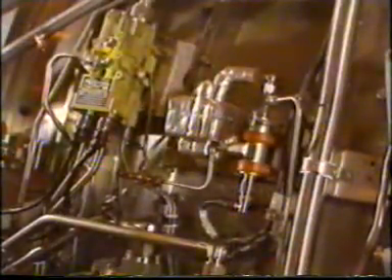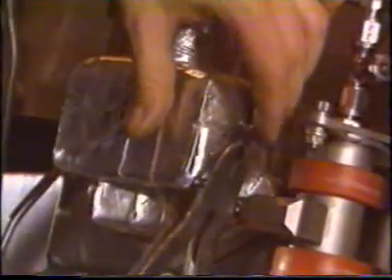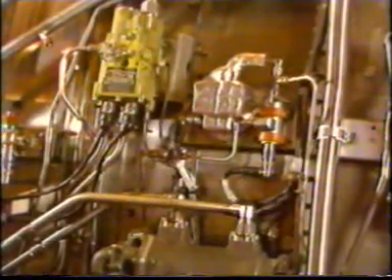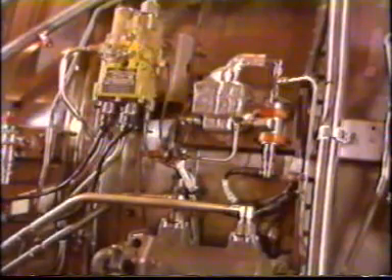Install the heat shield and lock wire it in place. Connect the engine harness to the switch electrical connector. This concludes the removal and installation procedures for the engine oil low pressure switch.